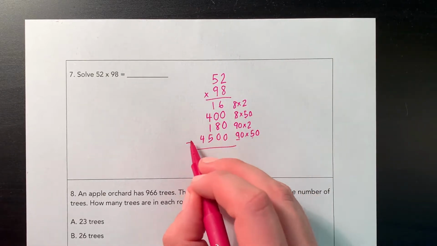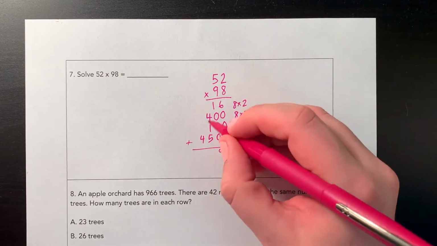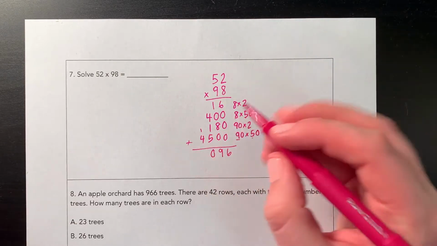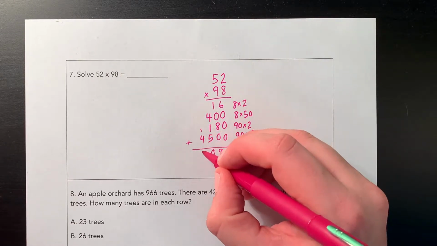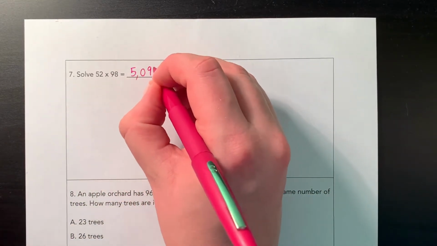And now I just add them up. 6, 9, 10, carry the 1, 4 plus 1 is 5. So my answer is 5,096.